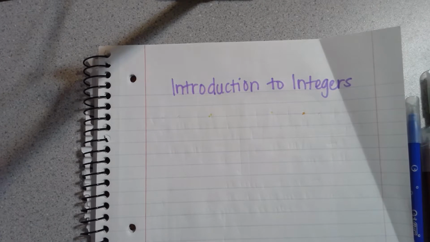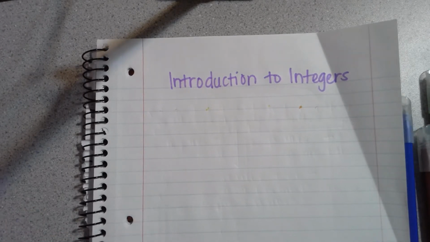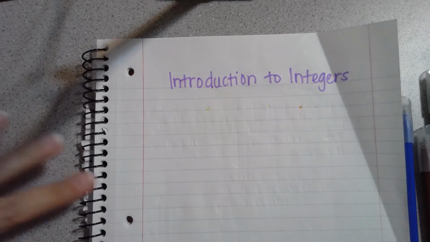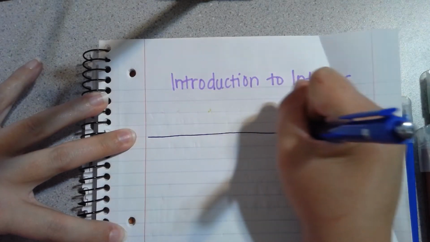So what are integers? Integers are numbers that are whole numbers and their opposite. So that means what is happening that is completely opposite of them. So those would be where your positives and negatives come into play, or your integers.